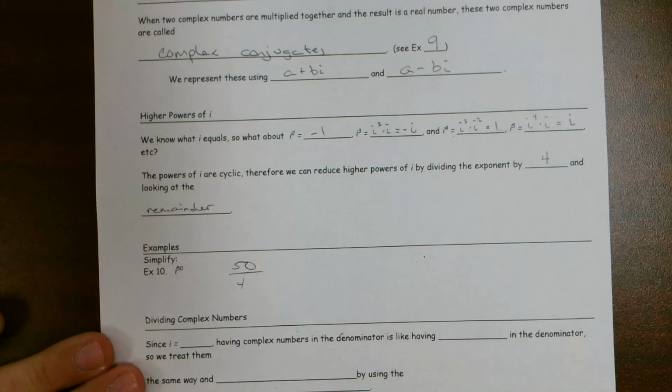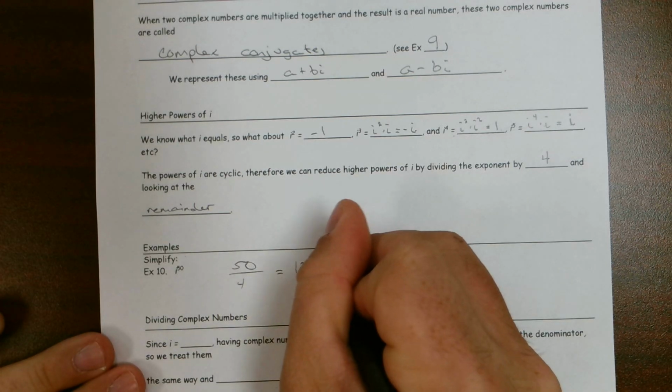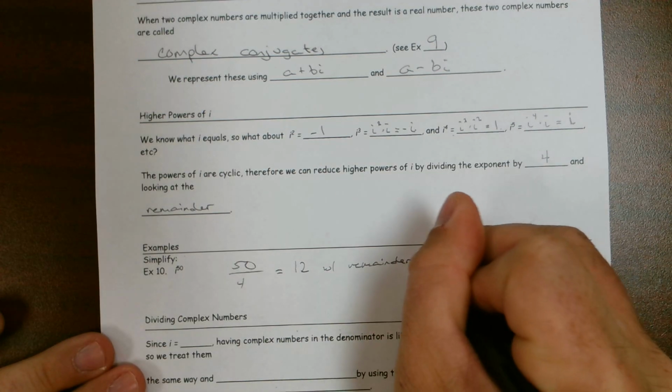And we'll do some old school multiplication here. Okay, that's going to be equal to 12 with remainder of 2.